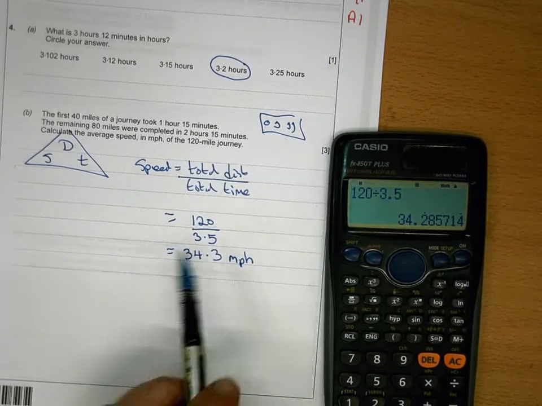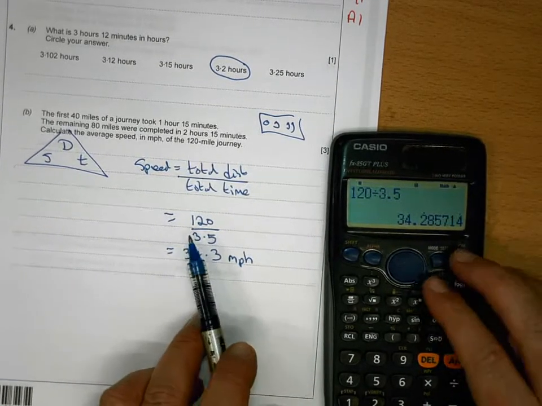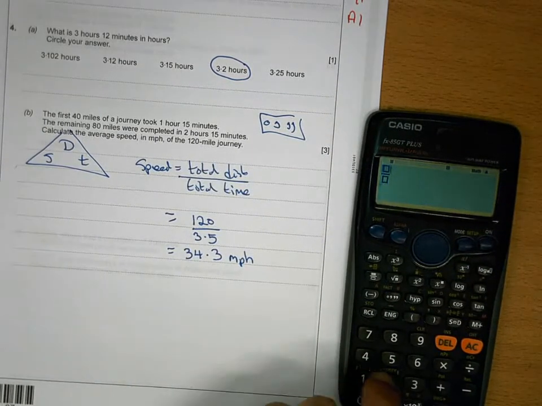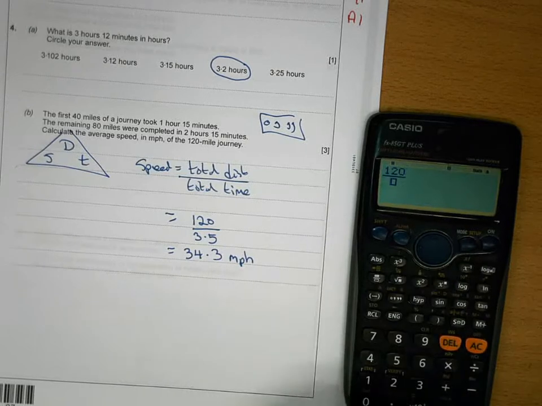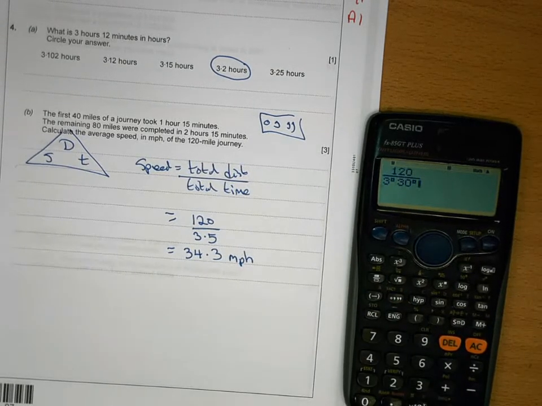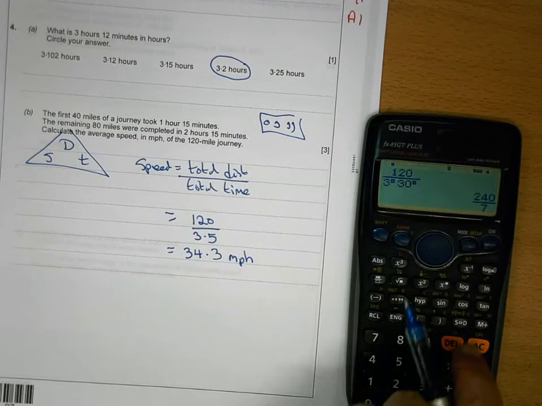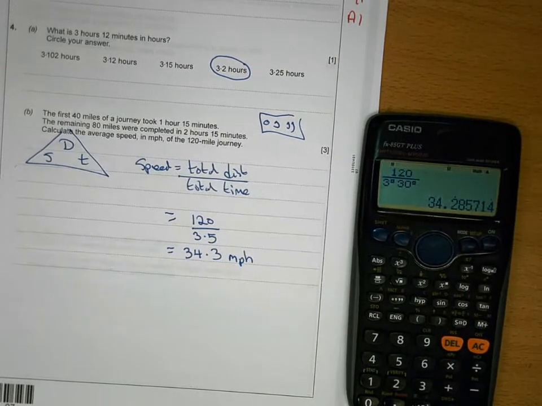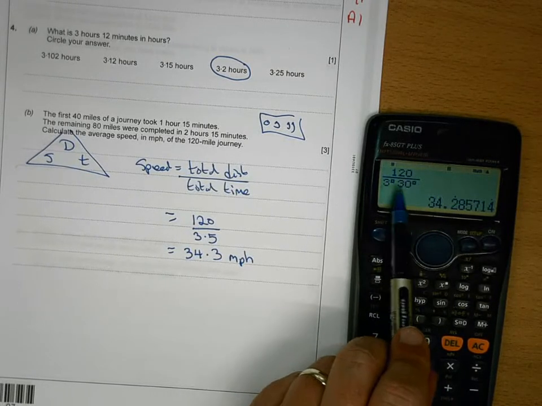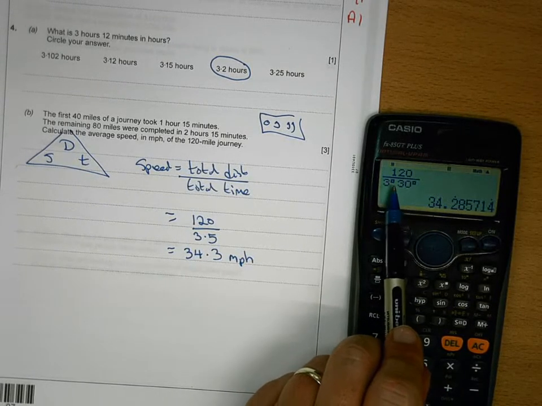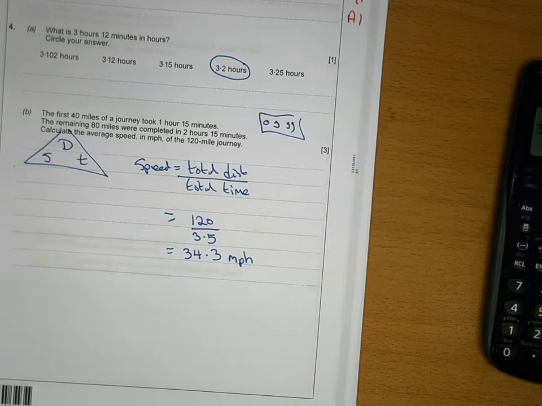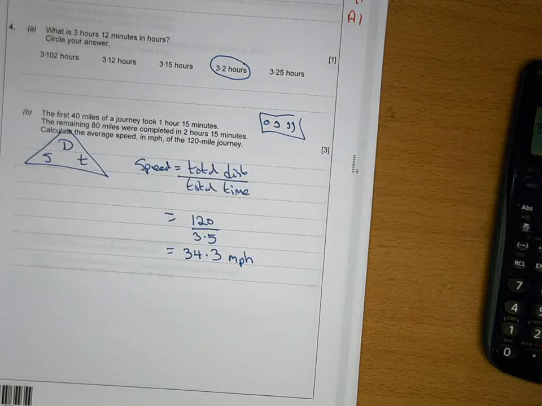And if you used your time button, okay, you could have done that as 120 on top, and underneath 3 hours 30 minutes, and you get the same answer. So if you know how to use your time button, and you remember you've got to press it twice, one to signal it's an hour, one to signal it's a minute, then that again is an easy question. So marks for that.